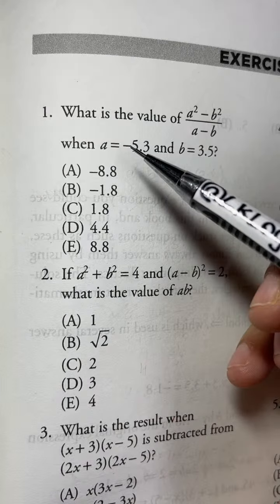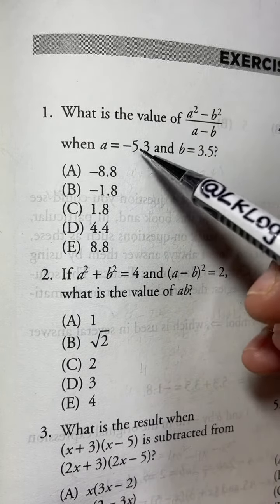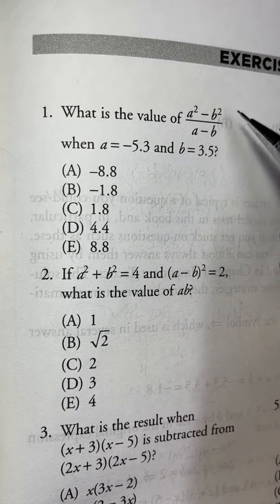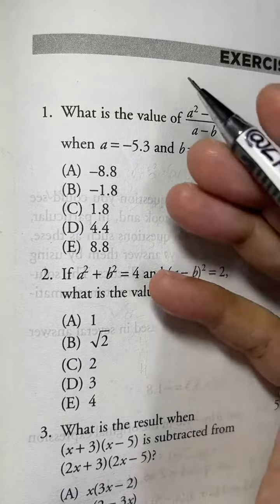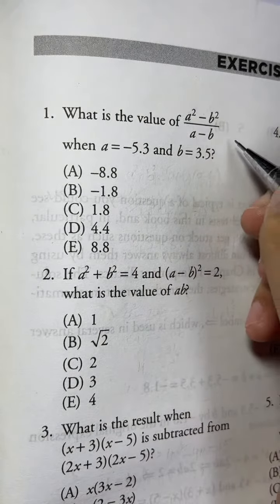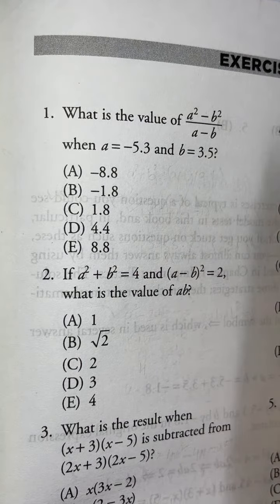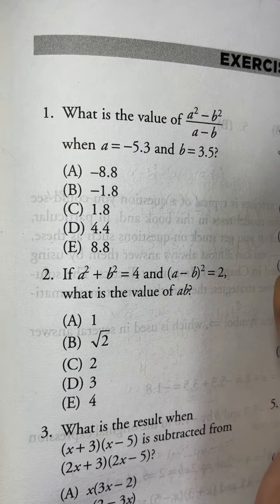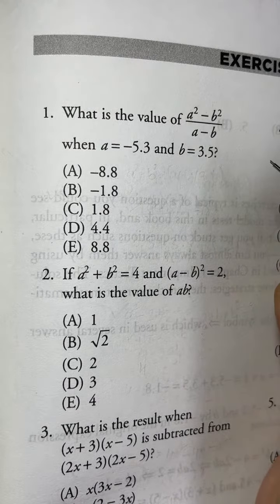You don't need to go on and pick your calculators for this and plug in negative 5.3 into negative 5.3 minus 3.5 into 3.5. No, mathematicians never do that. So what we are going to do is we're going to plug in the identity for this, the formula. What's the identity? Does anybody know what's the identity we're going to use?